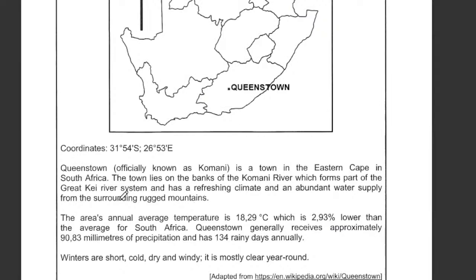Queenstown generally receives approximately 90.83 millimeters of precipitation and has 134 rain days annually. Winters are short, cold, dry, and windy. It's mostly clear year round.